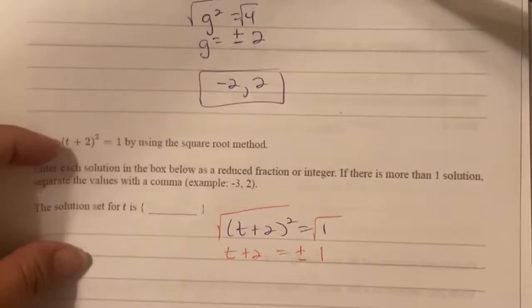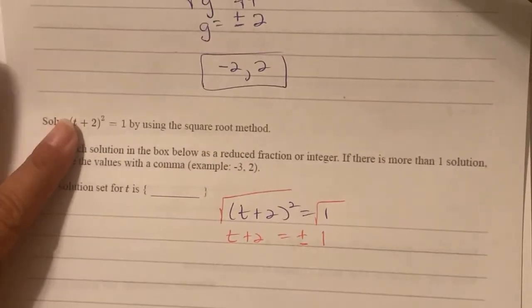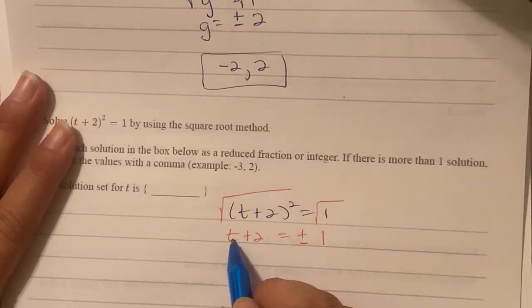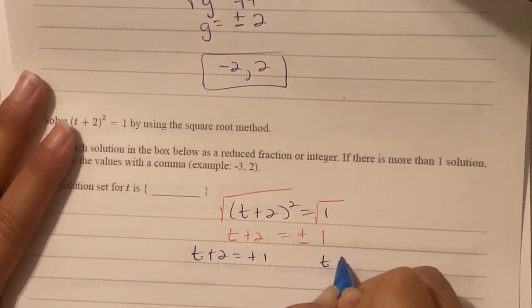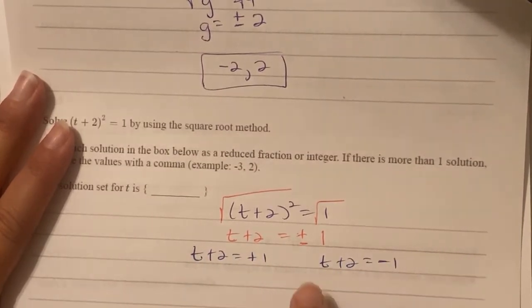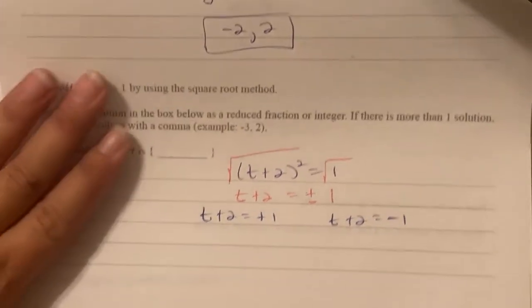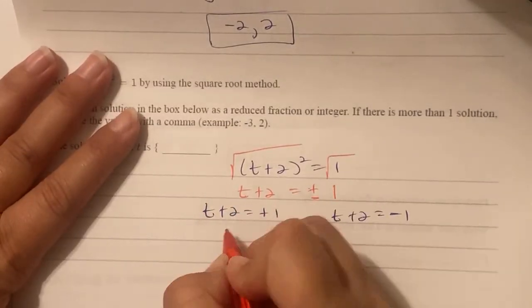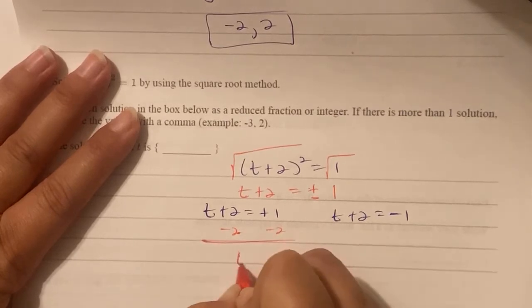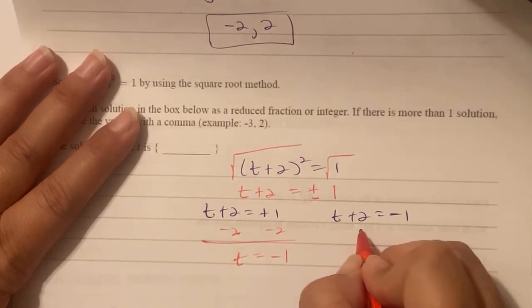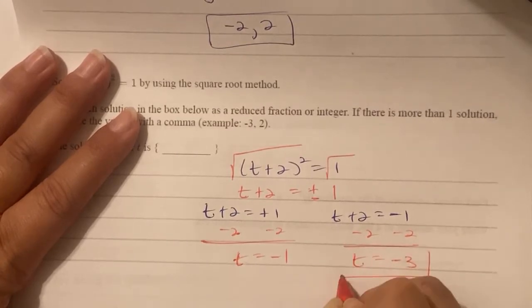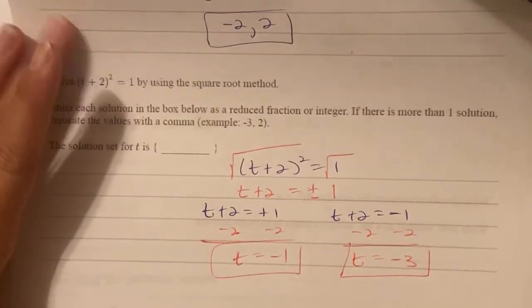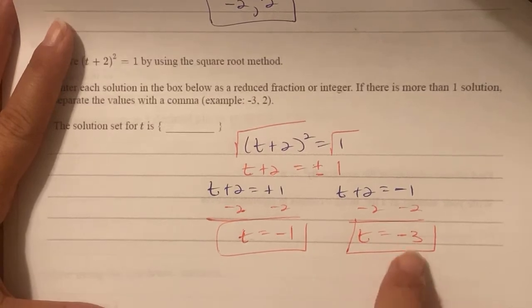So then we subtract the 2. We're going to set up two equations. We're going to say t plus 2 equals +1, and then t plus 2 equals -1, because it's a plus minus. And then subtract the 2 over. So t is equal to -1, subtract the 2 over, t is equal to -3. So your two solutions are going to be -1, -3.